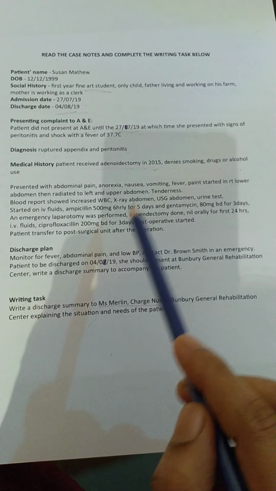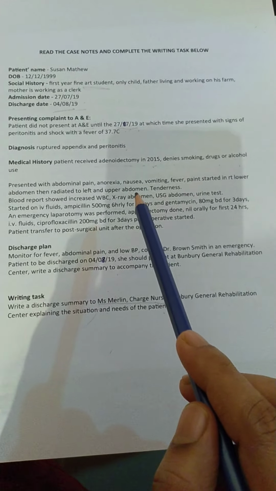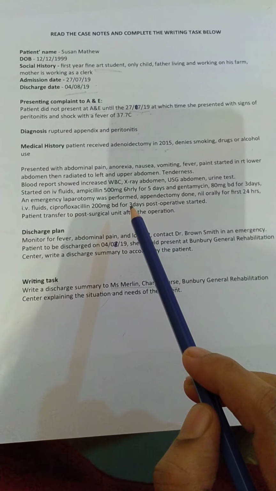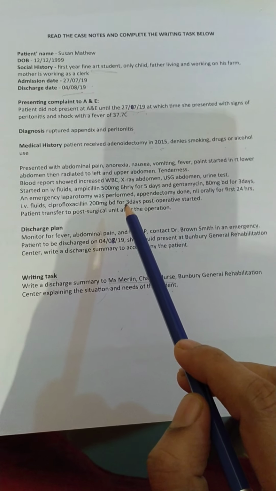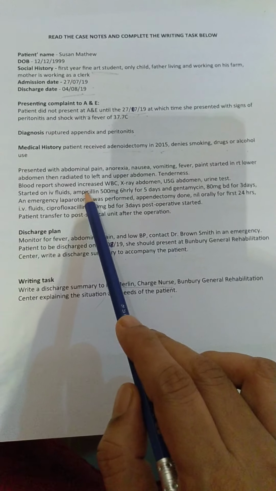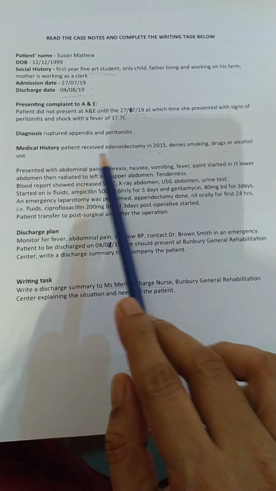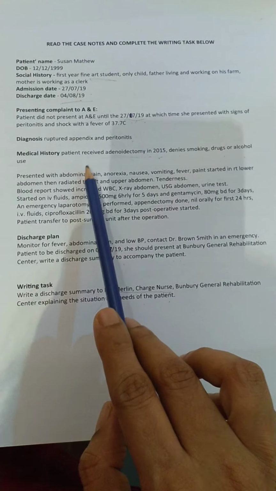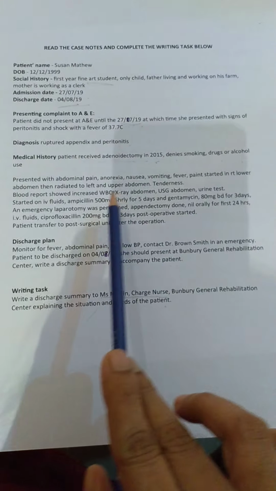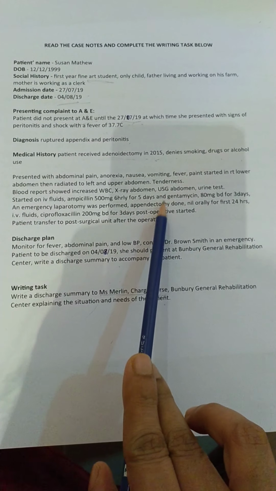Miss Mathew, a first year fine arts student, presented to the accident and emergency department on 27 July 2019 due to, because it's already diagnosed as ruptured appendix and peritonitis, and already the surgery has been performed.